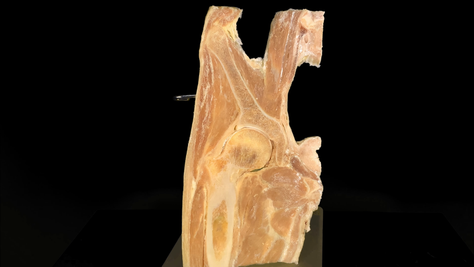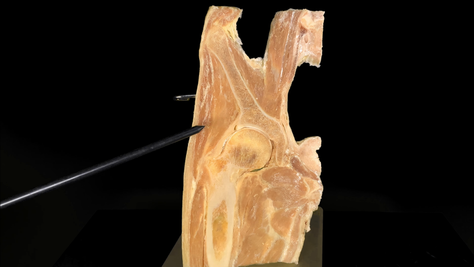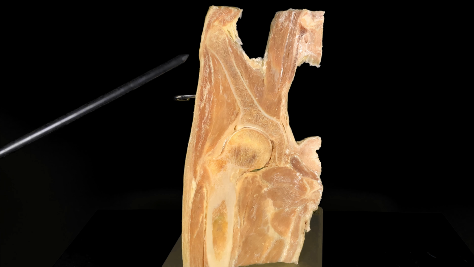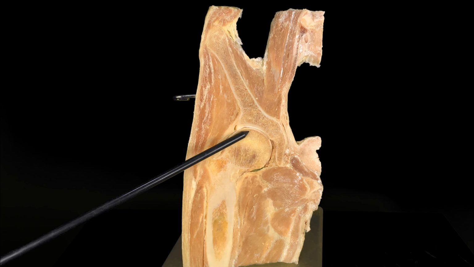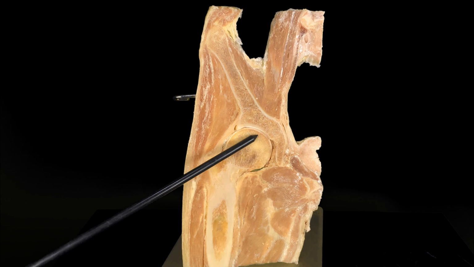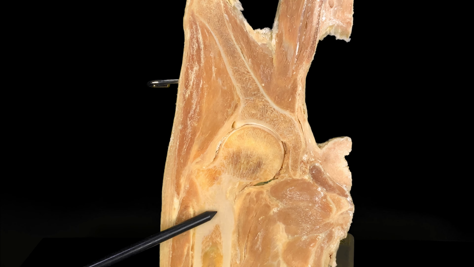Now we are looking at a section of the hip joint region, and I'm using a plastinated model. This section is a frontal or coronal section, and very easily you can all identify this is the head of the femur, there is the neck, and that is my shaft of the femur.